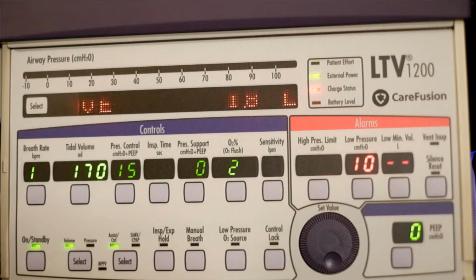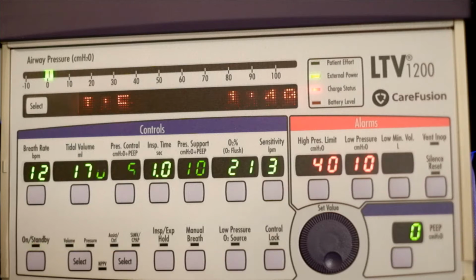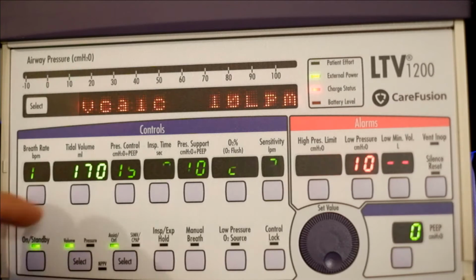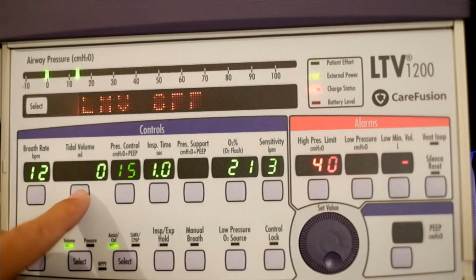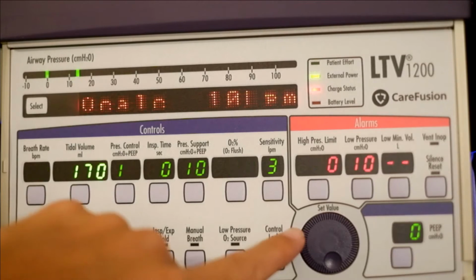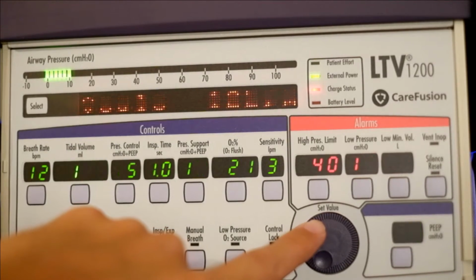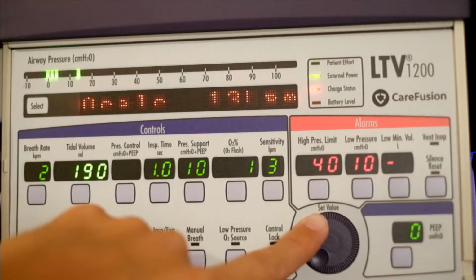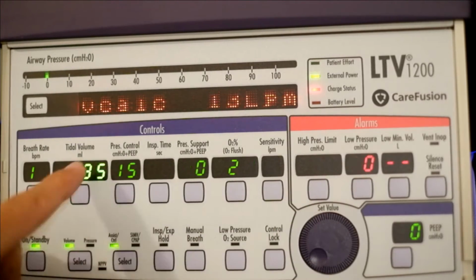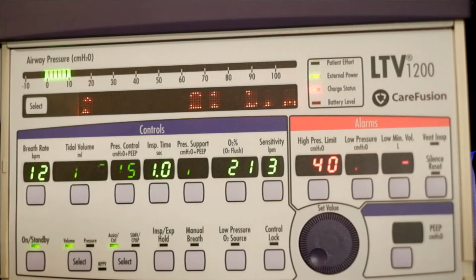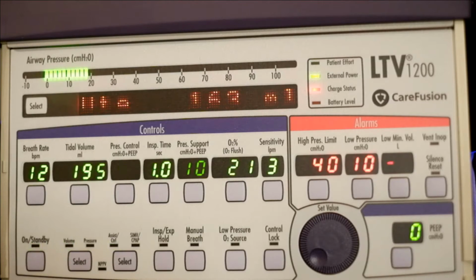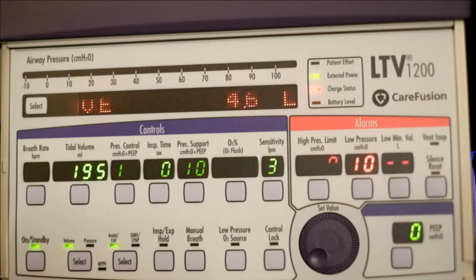So right now the VTE is 149, which is the tidal volume that is being given. So I'm at 170. If I really want 170, then I can increase it by 21. That should get me closer to 170 because it's at 141. So let's go to, let's say, 195. And let's see if that, see there, it got us closer. Now it's at 162.